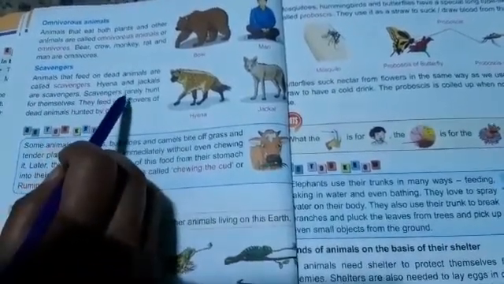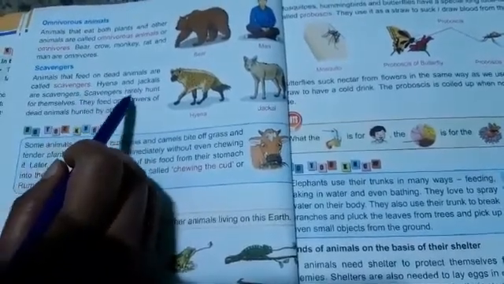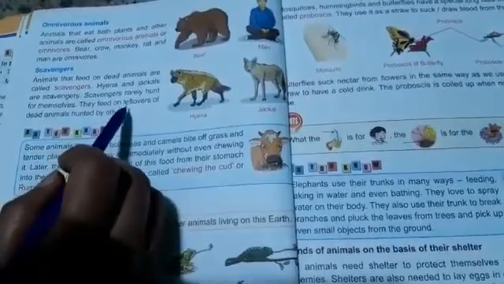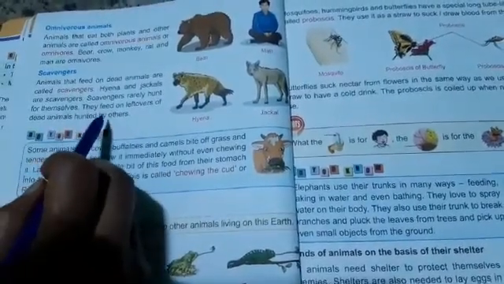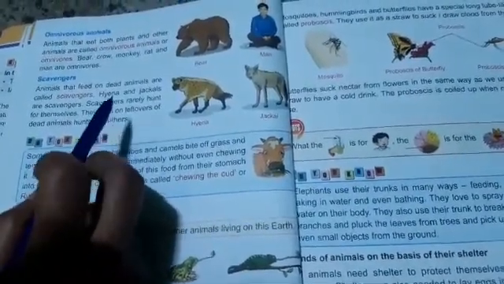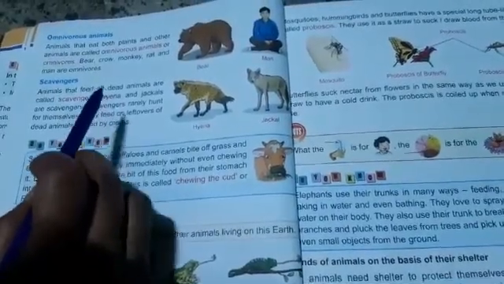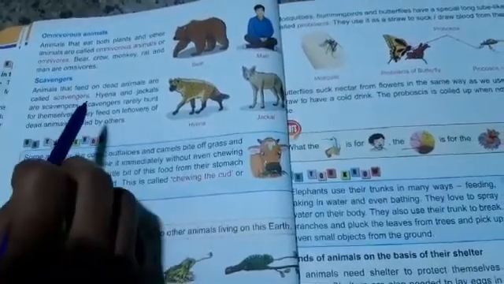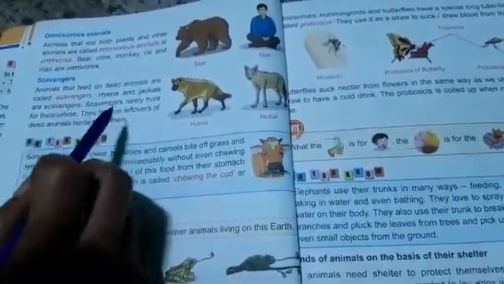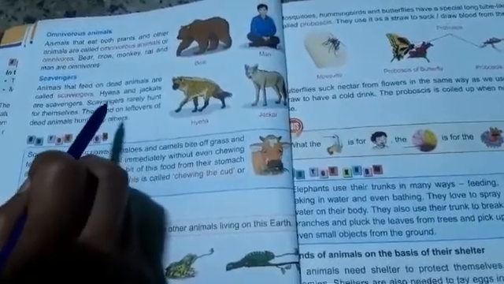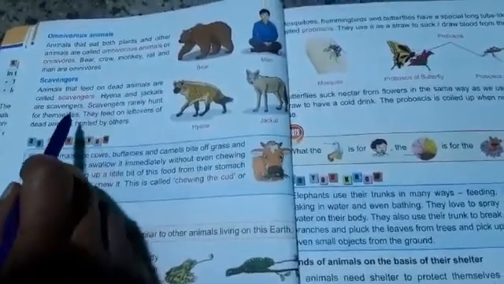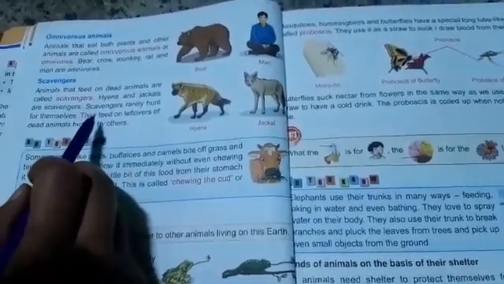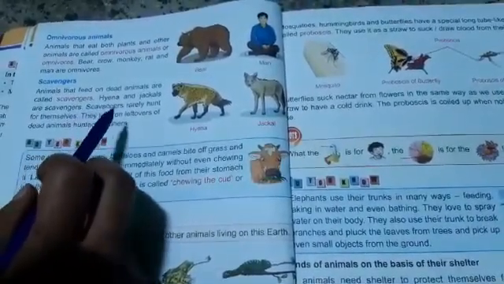Scavengers rarely hunt for themselves. They feed on leftovers of dead animals hunted by others.